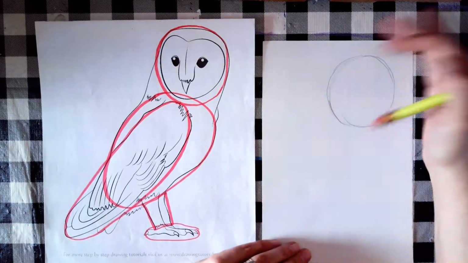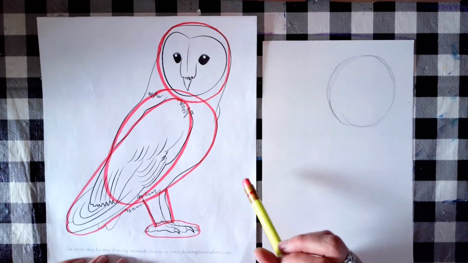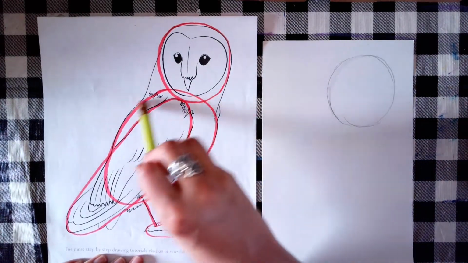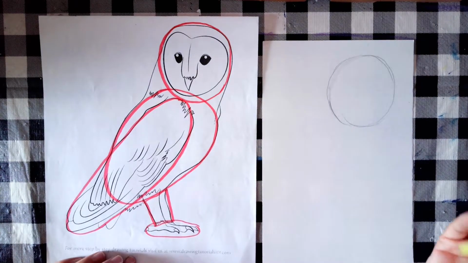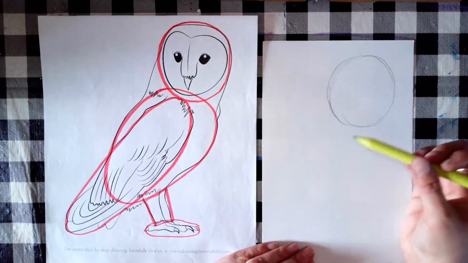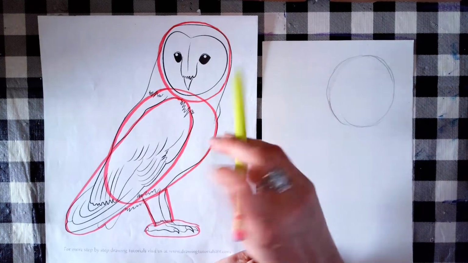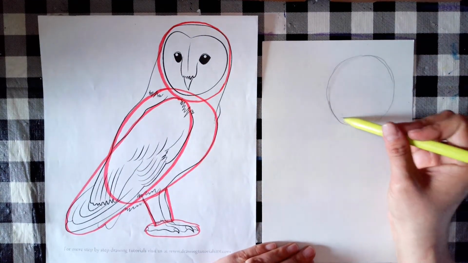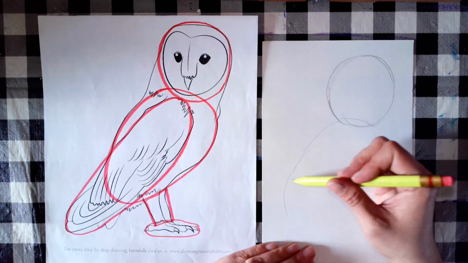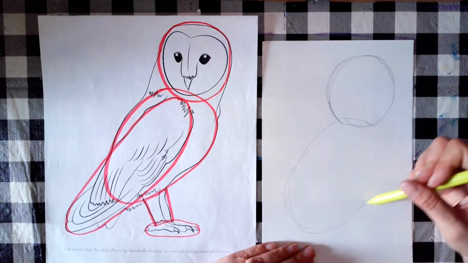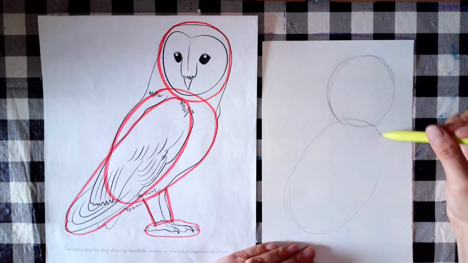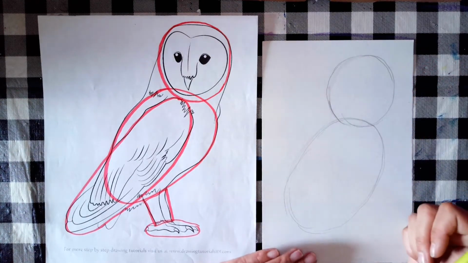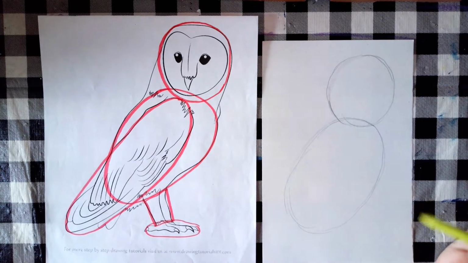Okay, so for the body of the owl, I'm going to use an oval. I think the oval would fit the best. An oval is just kind of a longer stretched out circle, and the body's kind of diagonal, so I'm going to try to draw the oval on a diagonal as well. I'm drawing these lightly because eventually we will erase our shapes. We're just using them to start our drawing.